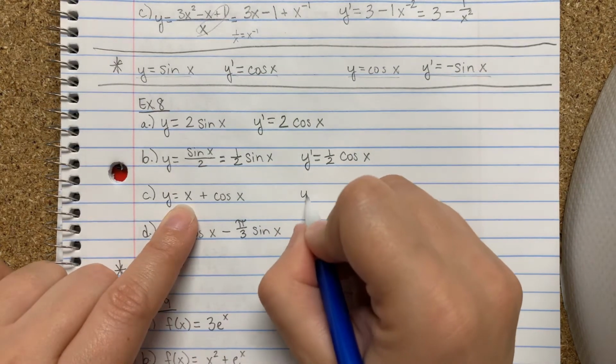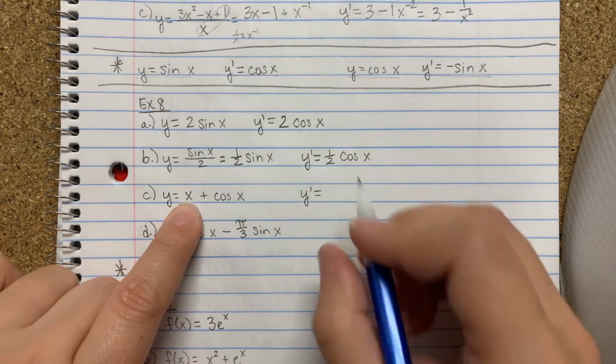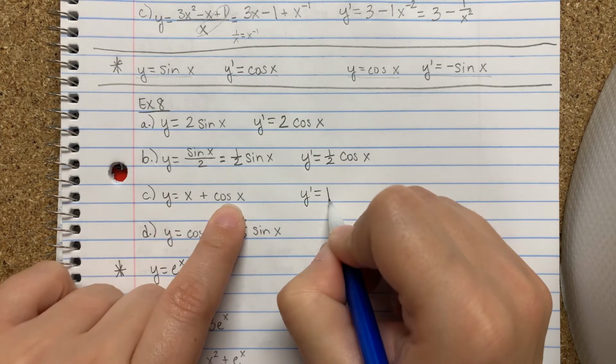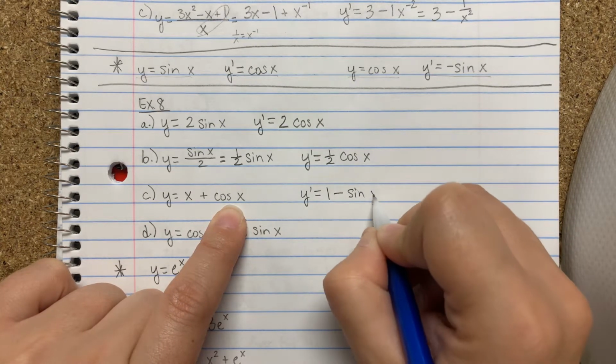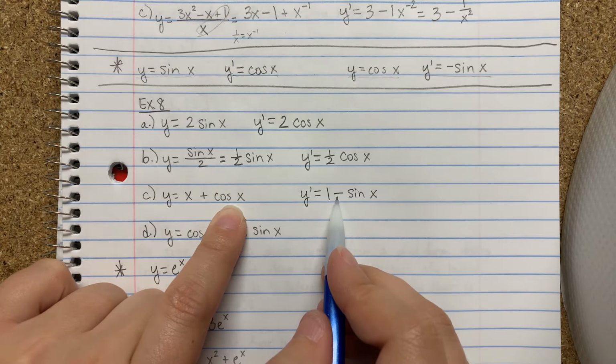This one, the derivative of x is 1. Then the derivative of cosine is negative sine. So that made that a minus instead of a plus.